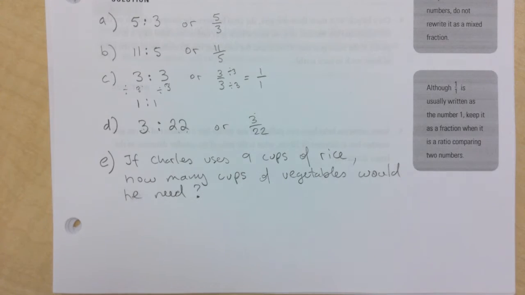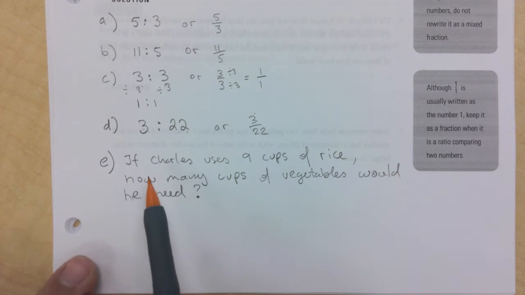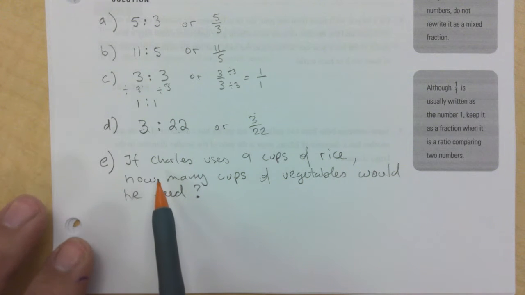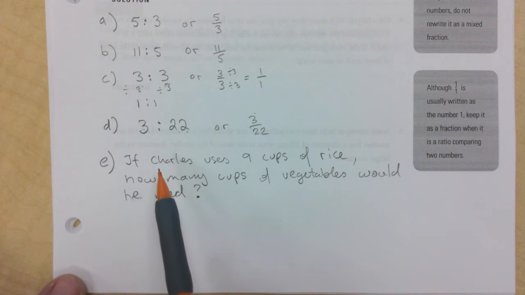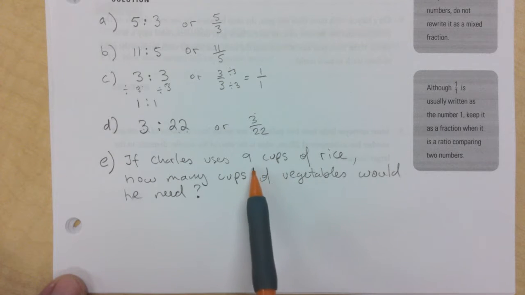If Charles uses 9 cups of rice. Okay, so let's say he makes his own batch, he makes his own soup, right? And in that mixture, he still wants to be consistent. He wants it to taste the same as the restaurant recipe. Okay? And he uses 9 cups of rice.